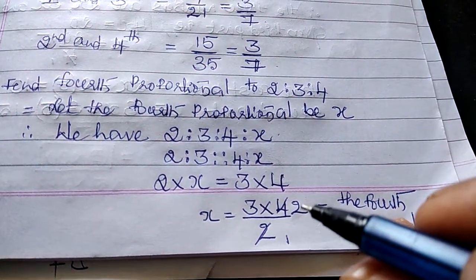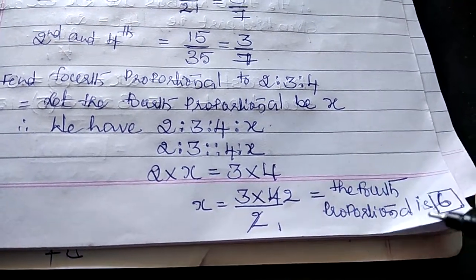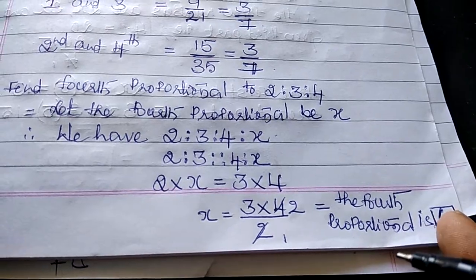2 1s are 2, 2 2s are 4. Therefore x is equal to 3 2s are 6. Therefore the fourth proportional is 6.